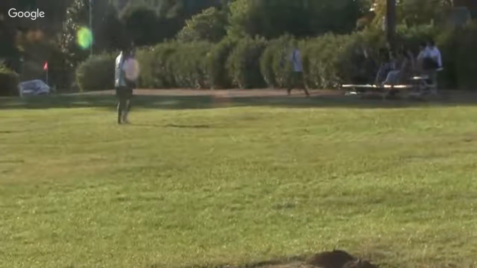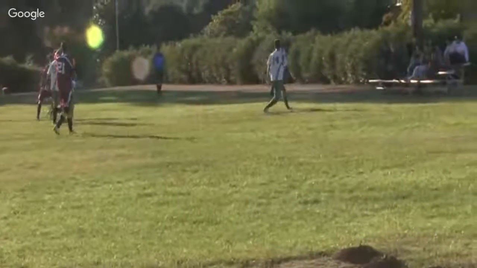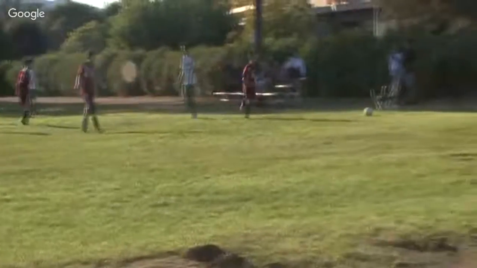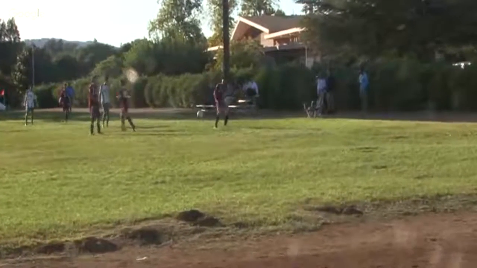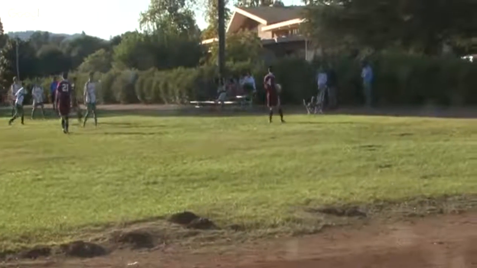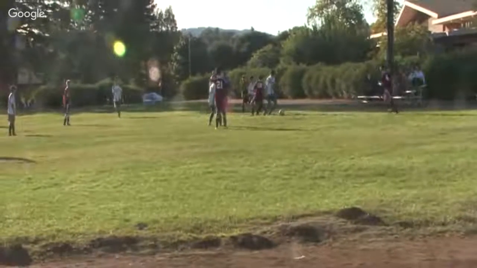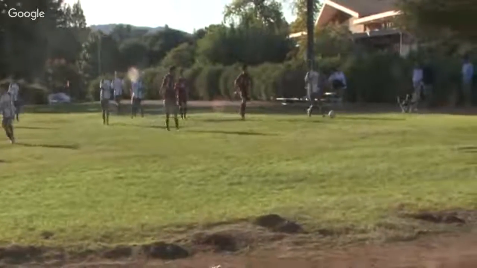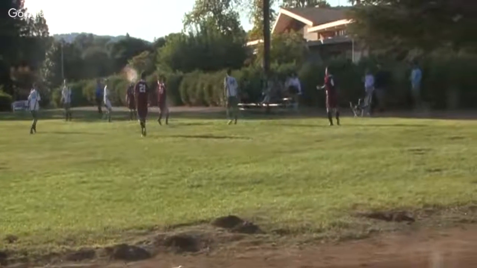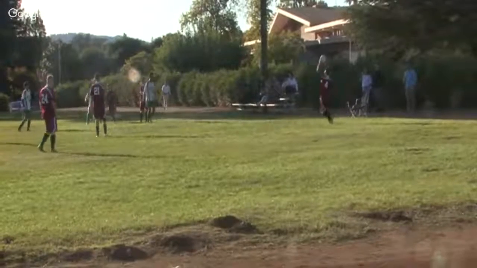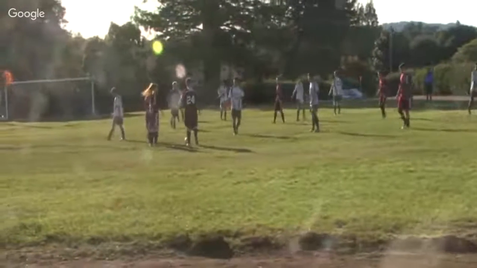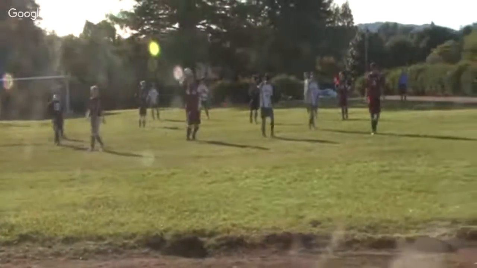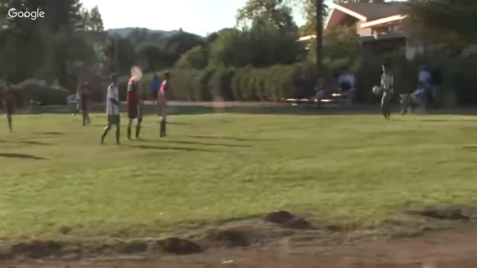Rio Lindo's keeping it in the middle. Ball gets cleared by Napa Christian. Andres with the steal. He's dribbling back down that left side, but it goes out of bounds. Napa now gets ready to throw it in. It looks like we have an illegal throw-in by Napa. His foot came off the ground when he was throwing it in. That means Rio Lindo throws it in.